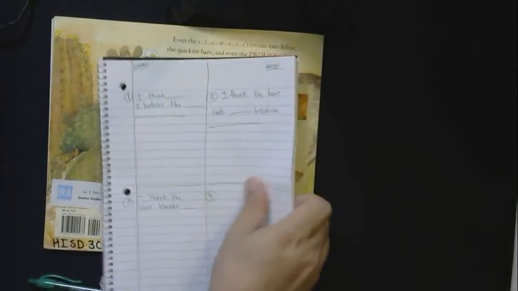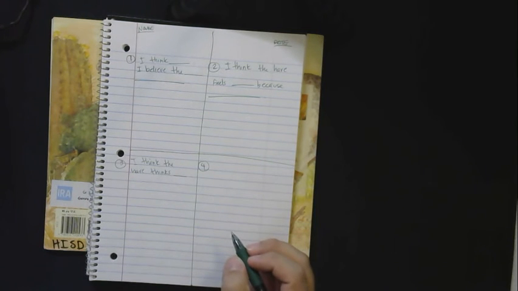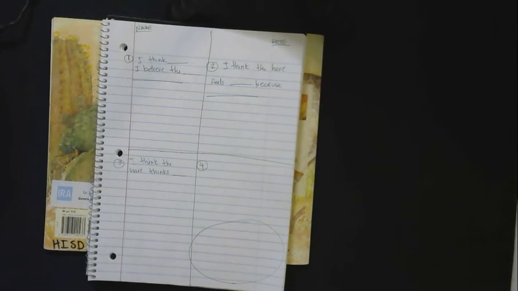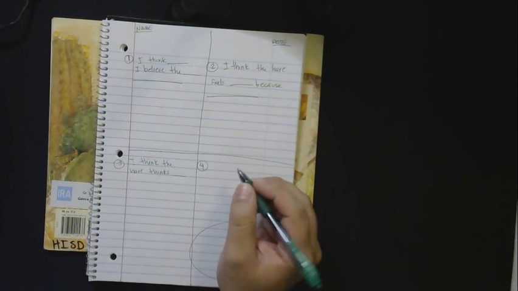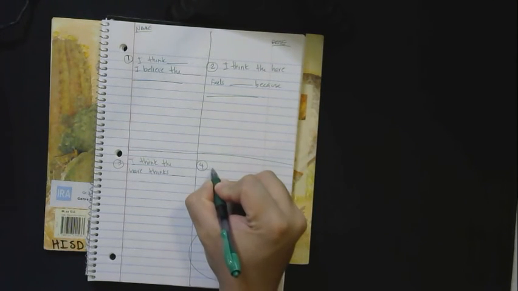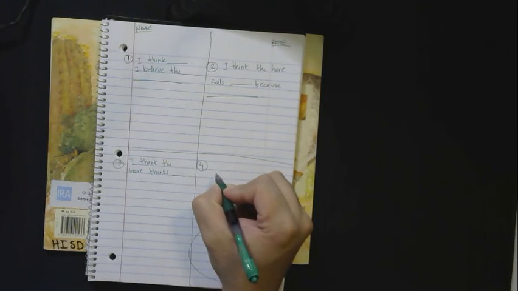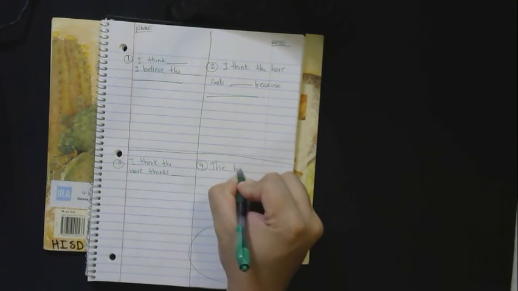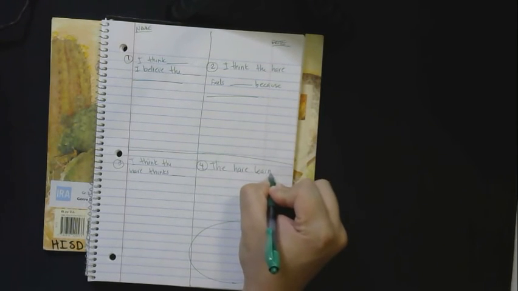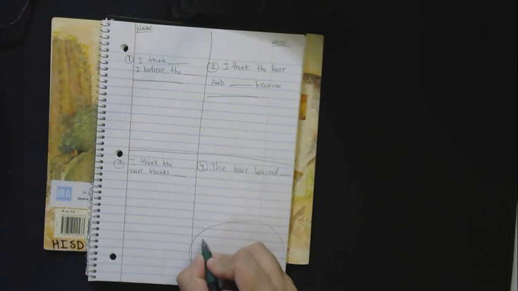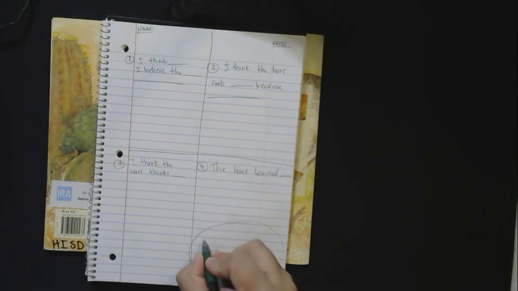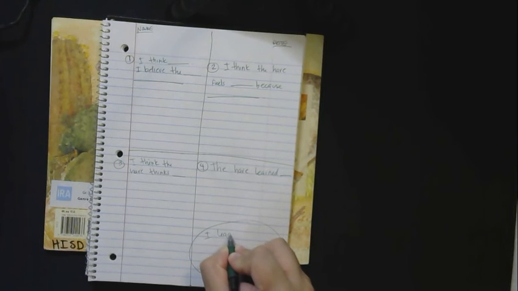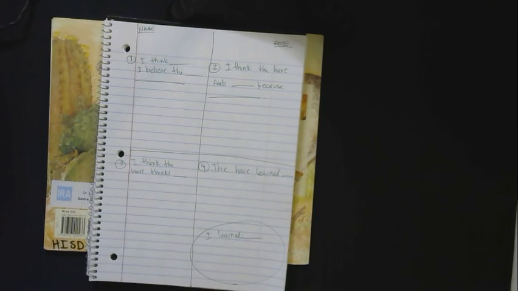Let's go ahead and take this, and let's go ahead and do a circle here. I know I said no circles, but we're going to do a circle. And let's go ahead and write on box 4. I want you to tell me, 1, what lesson did the hare learn? The hare learned, and tell me what. And then here I want you to tell me, what lesson did you learn? So you're going to write, I learned, and tell me what you learned.